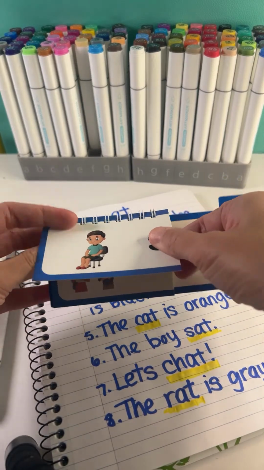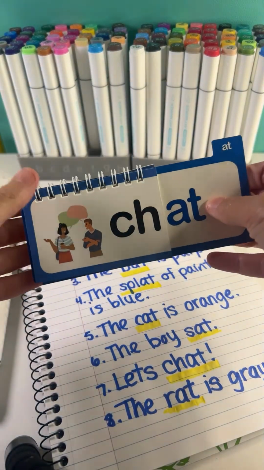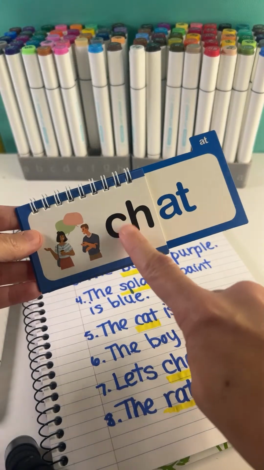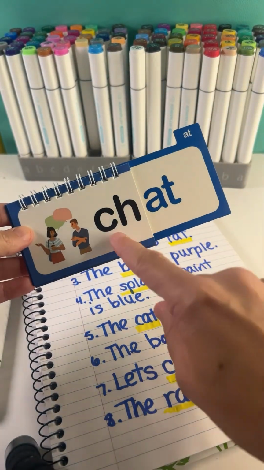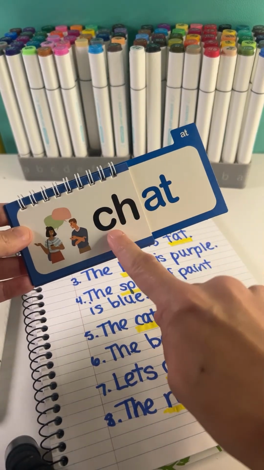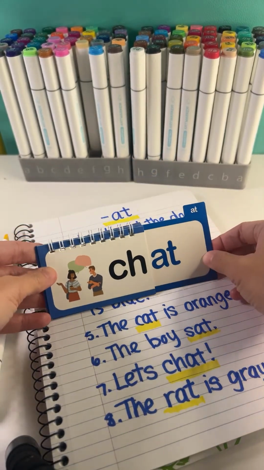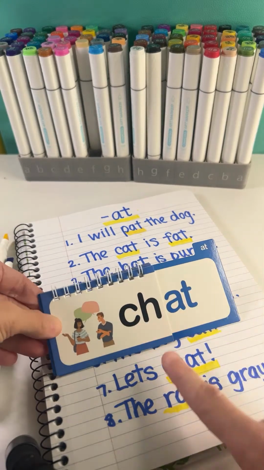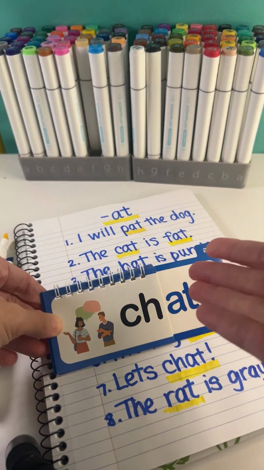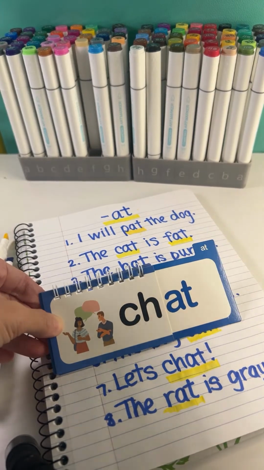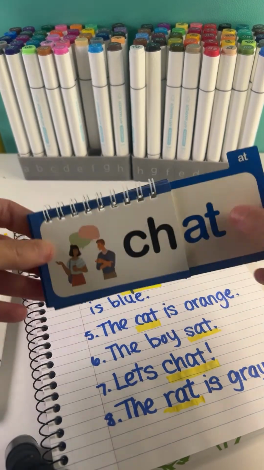Our next word with at is the CH. We said this sounds like ch, ch, ch, ch, ch, at, chat. We put that down here. Let's chat. Let's talk. Let's chat about it. Let's talk about it.